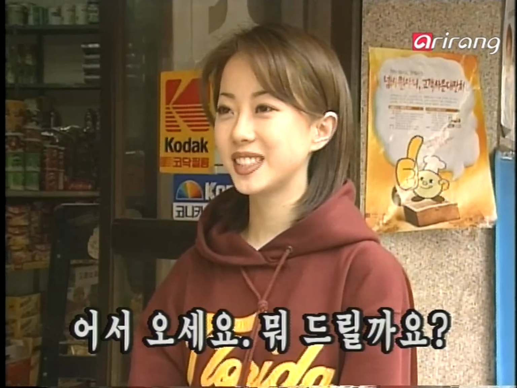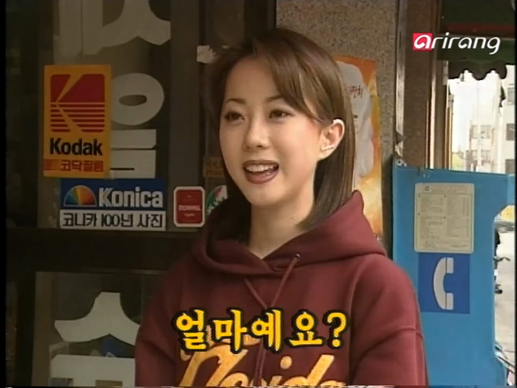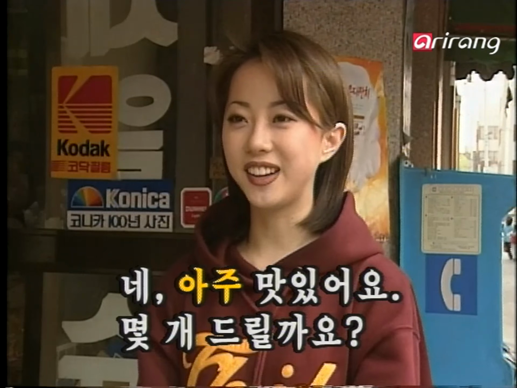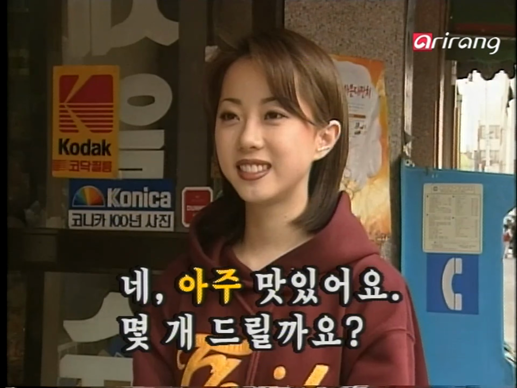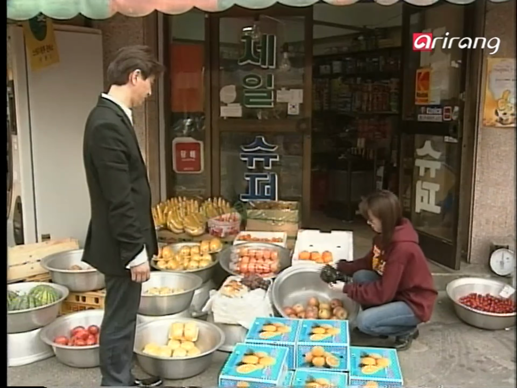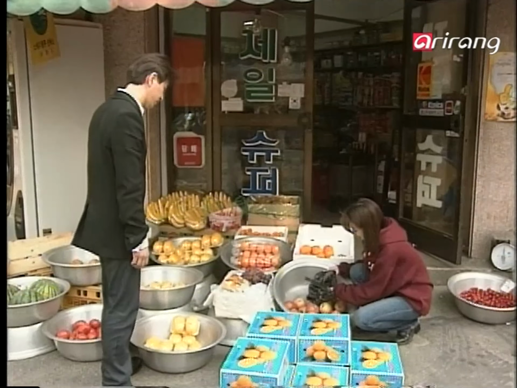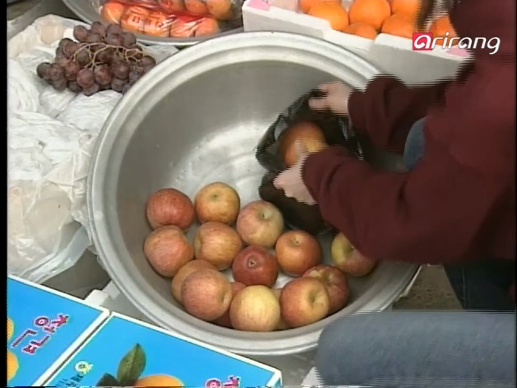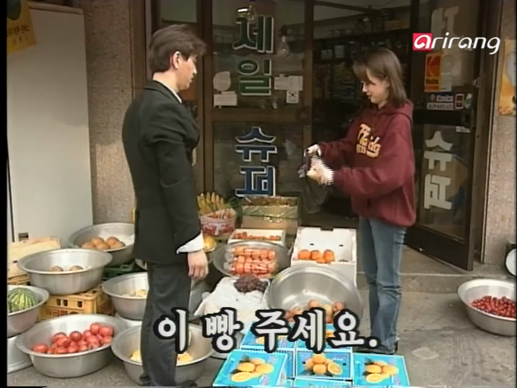어서 오세요. 뭐 드릴까요? 사과 있어요? 네, 있어요. 얼마예요? 1,000원이에요. 맛있어요? 네, 아주 맛있어요. 몇 개 드릴까요? 5개 주세요. 이 빵 주세요. 전부 얼마예요? 10,000원이에요.